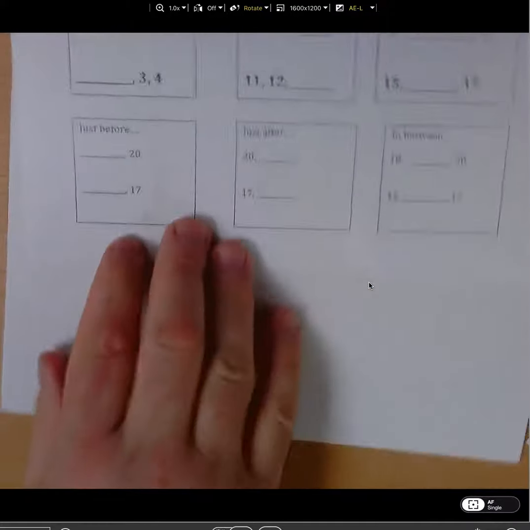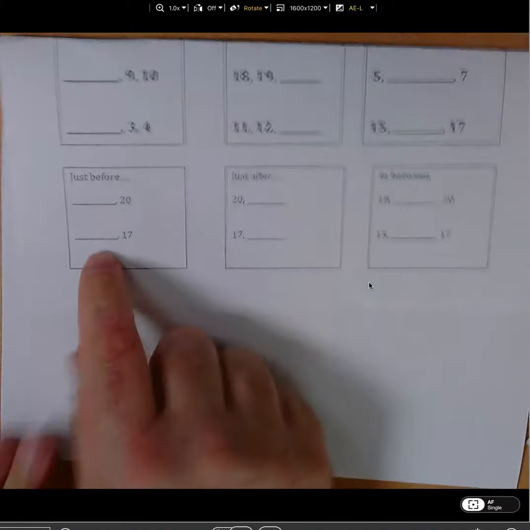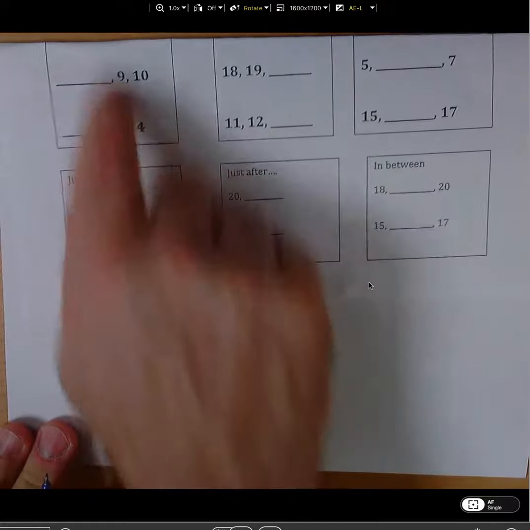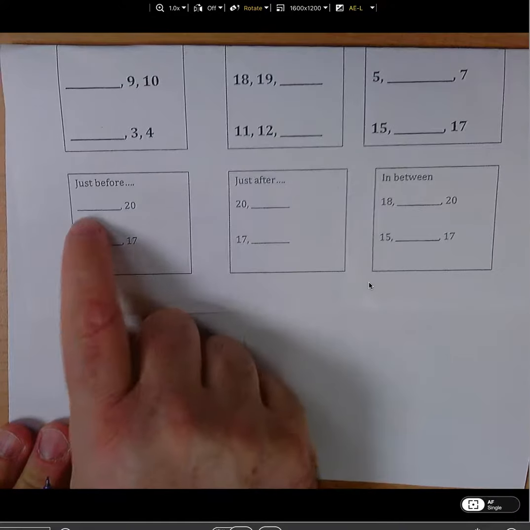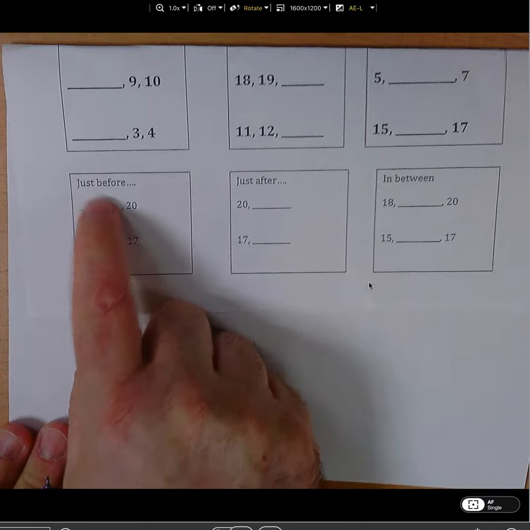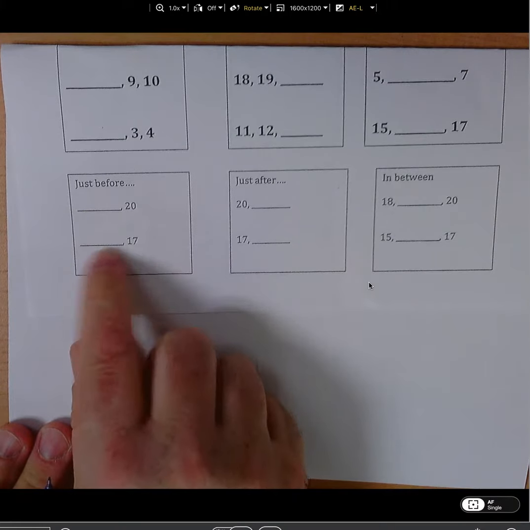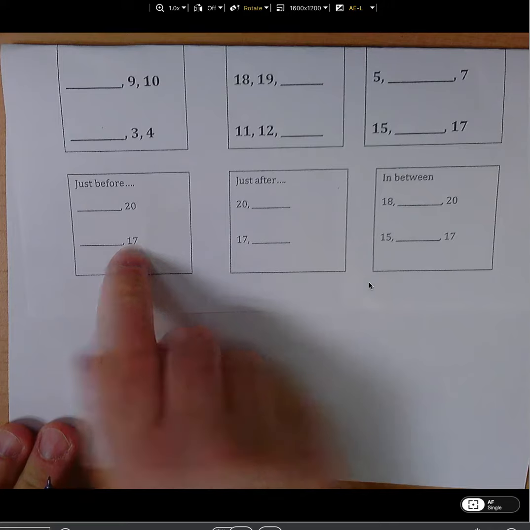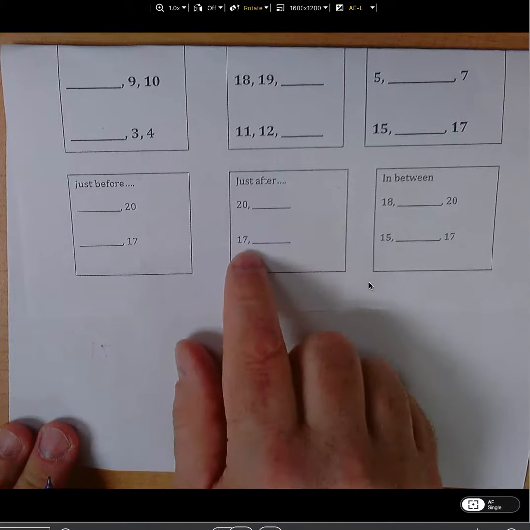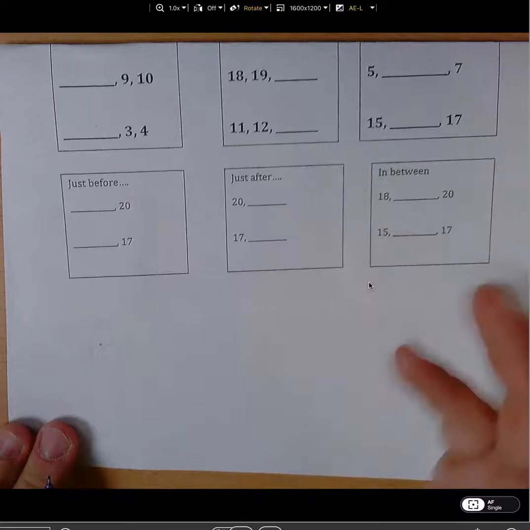Now at the bottom of your paper, there's just a couple more for each. They go in line with this. So notice the line comes before. So it says just before. What comes just before 20? What comes just before 17? What comes just after? And what's in between? So just a couple extra.